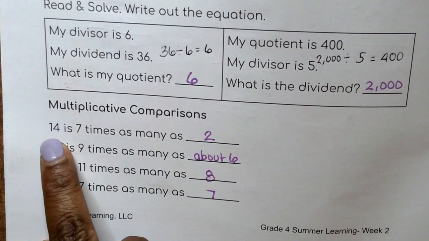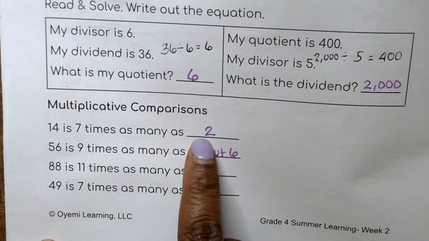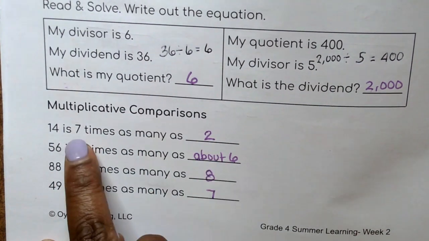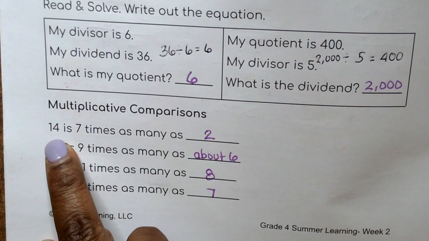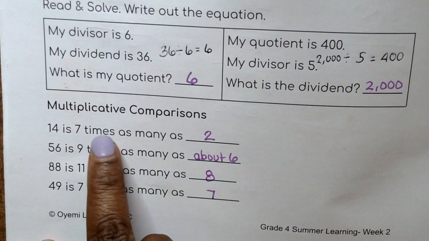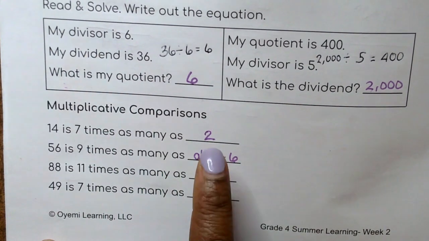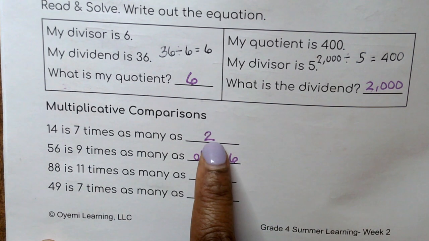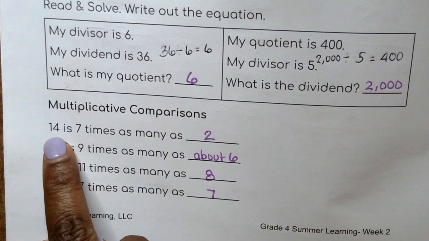So 14 is 7 times as many as what number? So 7 times what, basically, would give me 14. 7 times as many as the number 2. So that means I would have to have the number 2, 7 times to get 14.